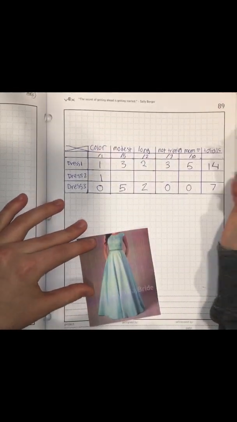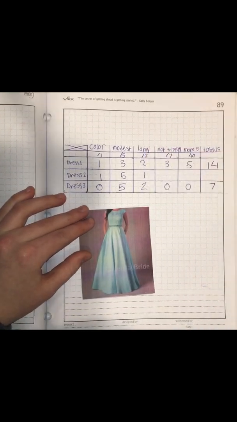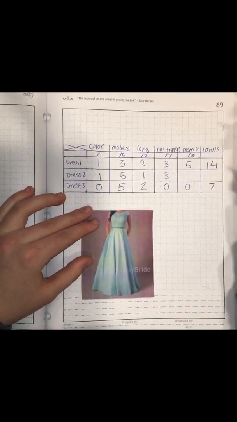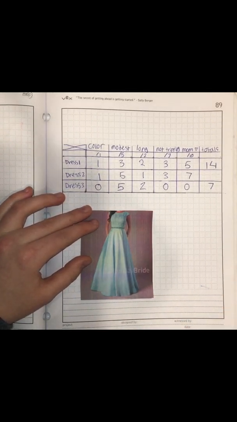Now, finally, dress 2. We're going to say 1 out of 1 for color, maybe 5 out of 5 for modesty, because that's pretty modest. We're going to give it 1 out of 2 for length. We're going to say it's maybe 3 out of 7 for not tripping. We'll give it a 7 out of 10 for my mom loving it, and that adds it up to 17.